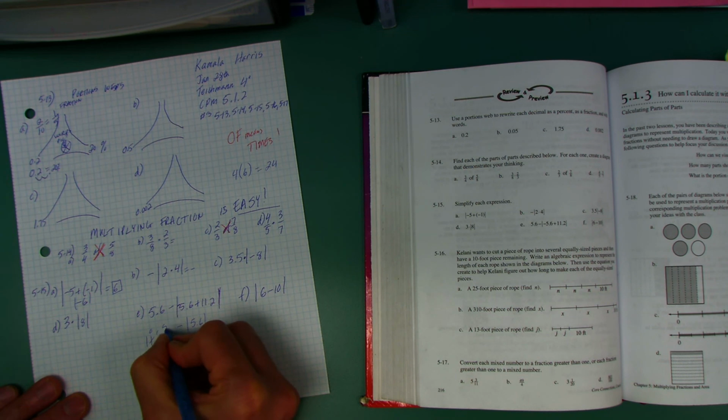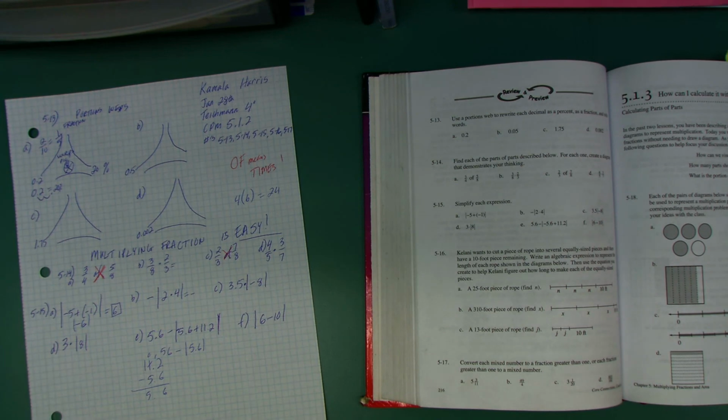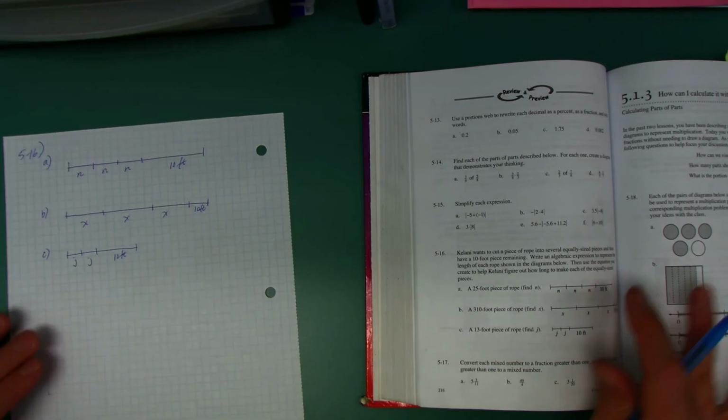So I have 5.6, and I'm going to subtract 5.6. What are you going to get? Donuts. All right. You guys tried that next one. I think you got it.